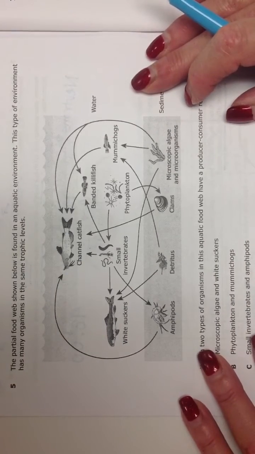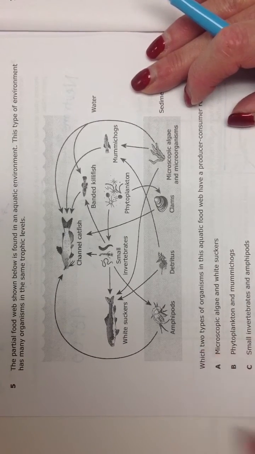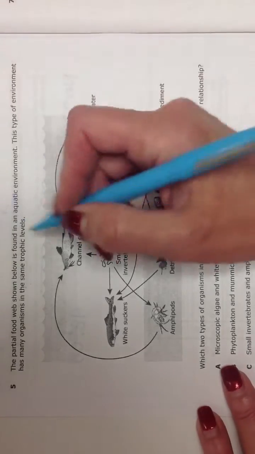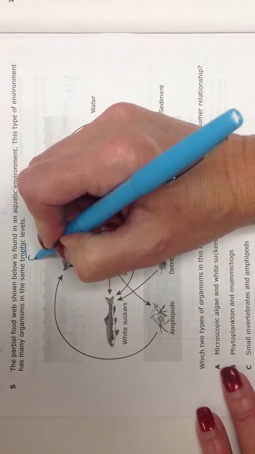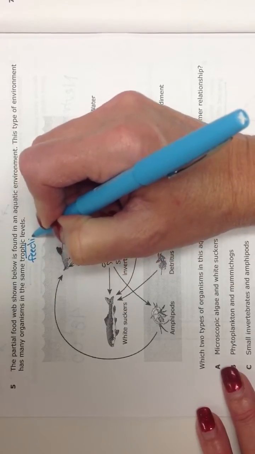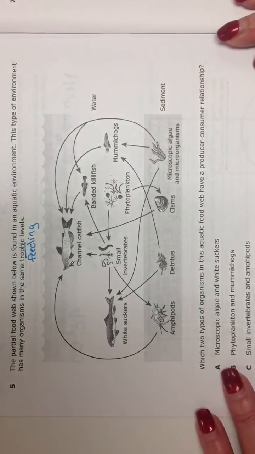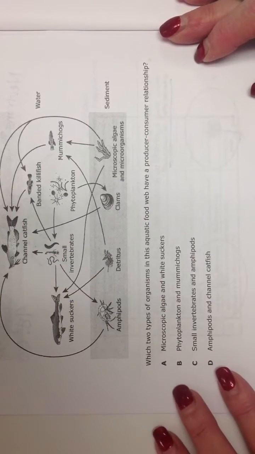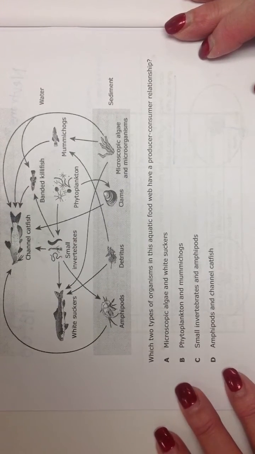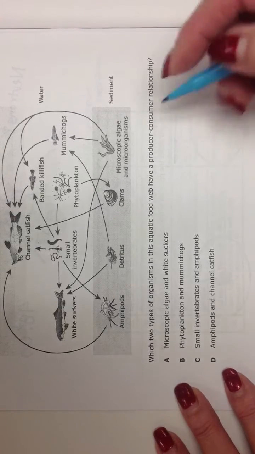Alright, so in this question, question 5, we're being shown a partial food web of an aquatic environment. It says this type of environment has many organisms in the same trophic level. Trophic meaning feeding level or energy level. Alright, so let's see. It says which two types of organisms in this aquatic food web have a producer-consumer relationship.